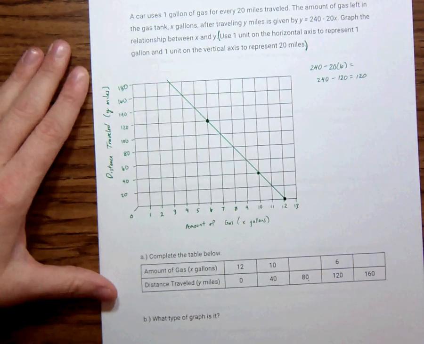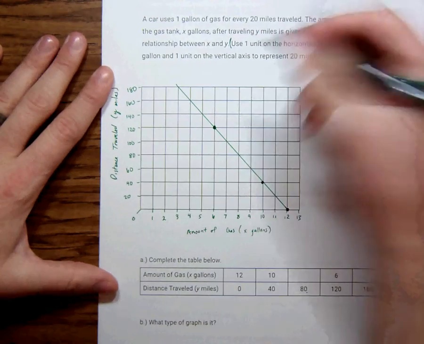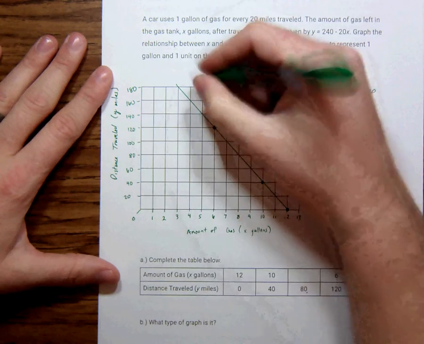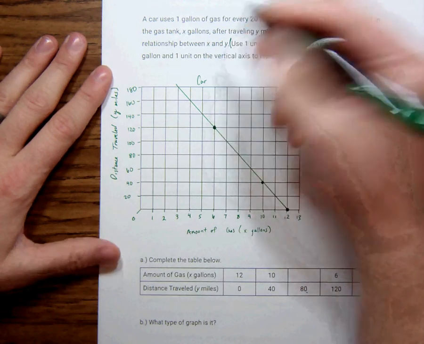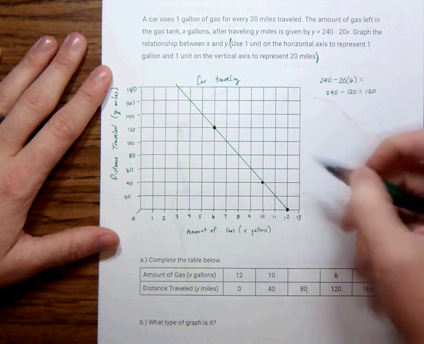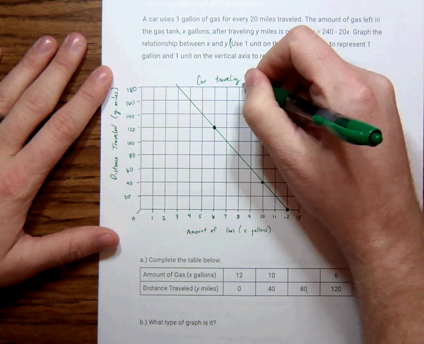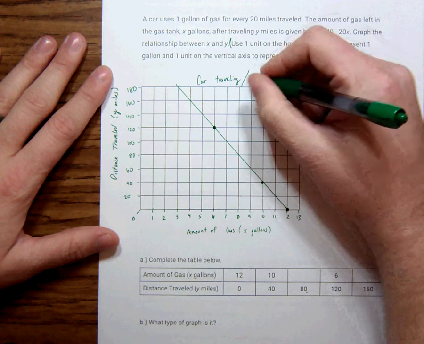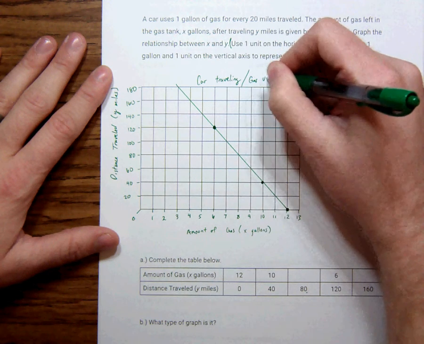Alright, so that's where I'm at right now, and let's give it a title. This is a car traveling, and really what's happening is gas left in the tank. So I'll say gas usage or something like that.